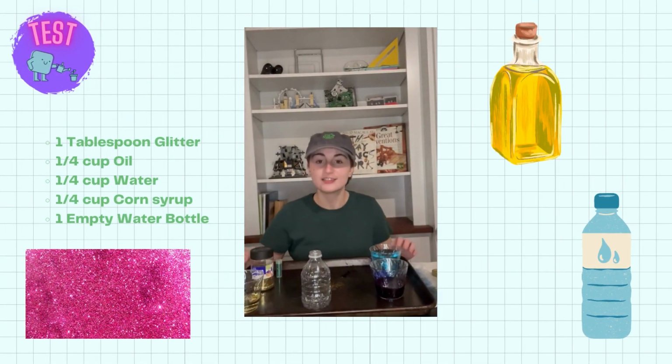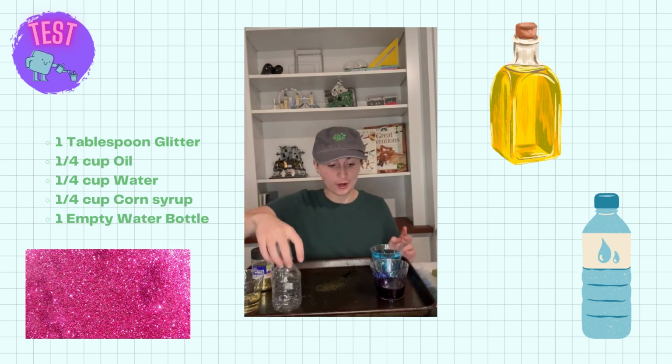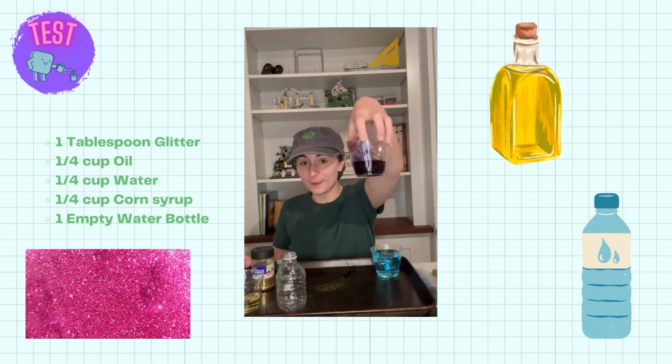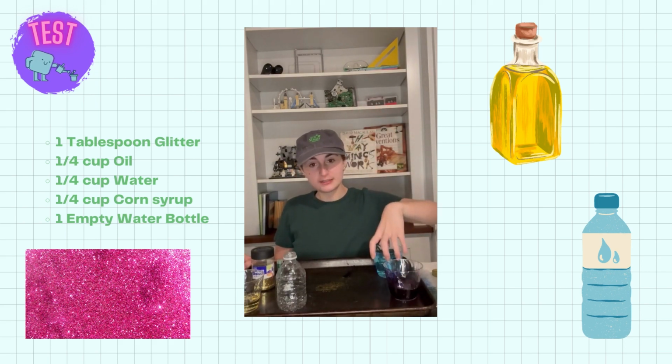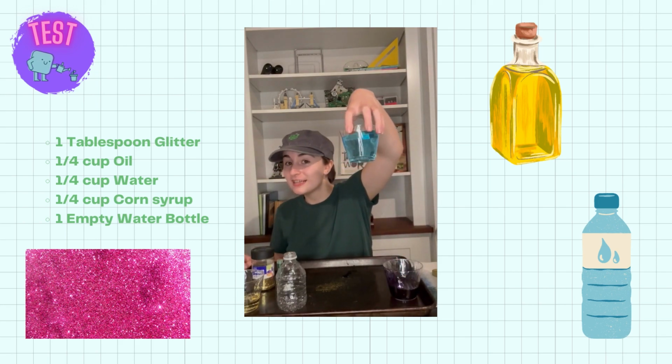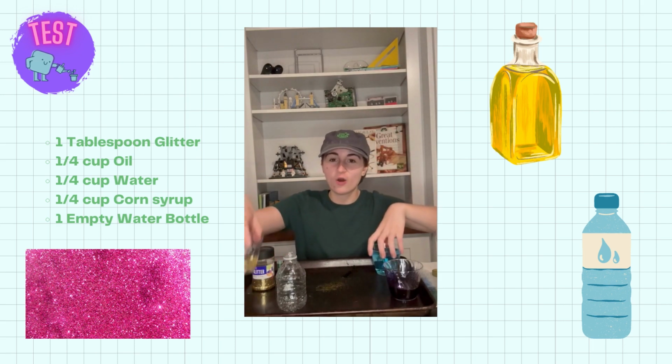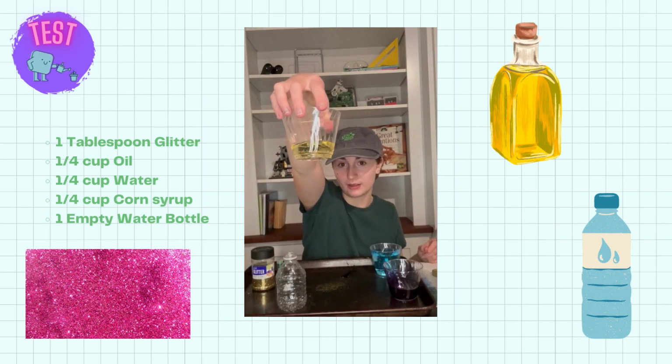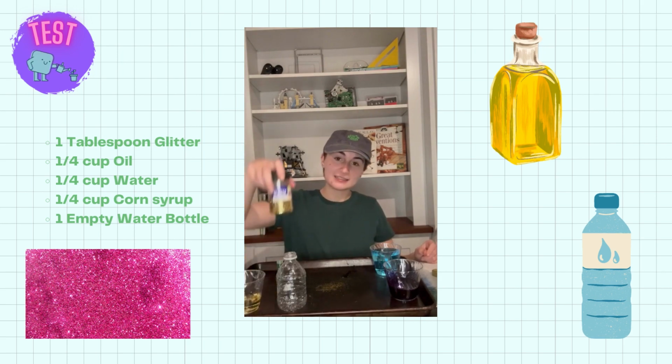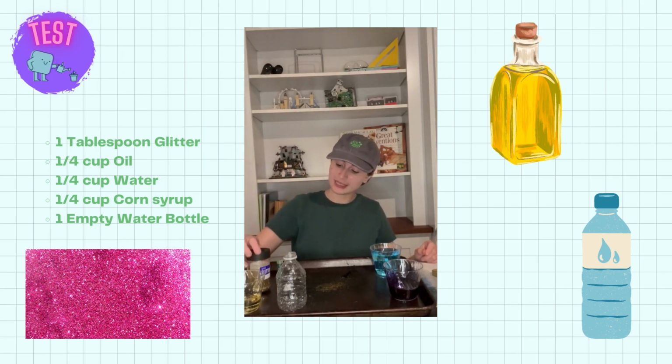All right, so right here I've got all the materials I need for the density experiment. I have an empty water bottle, some corn syrup that's been dyed purple, some light blue water that's been dyed blue, oil that is naturally yellow, some large glitter that's gold, and some small glitter that's green.